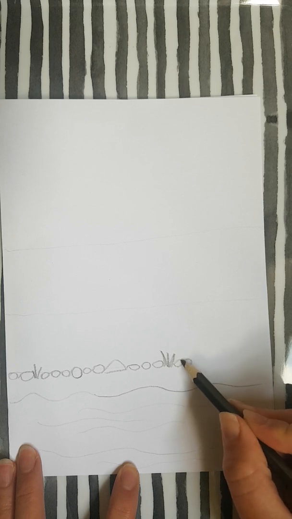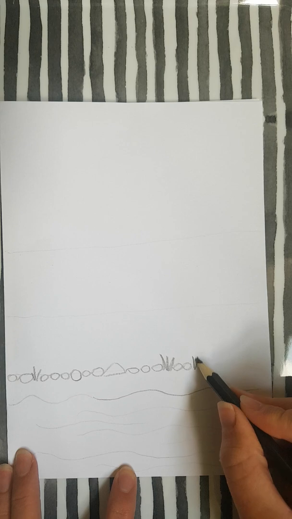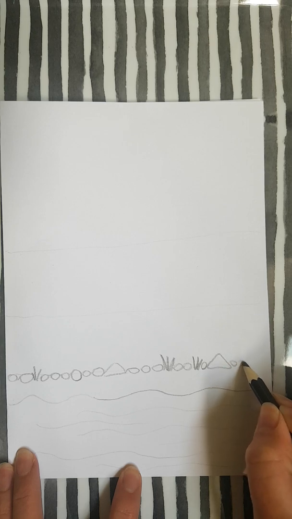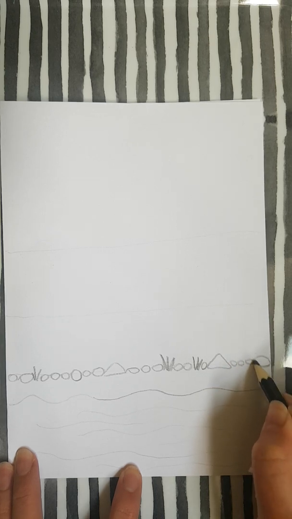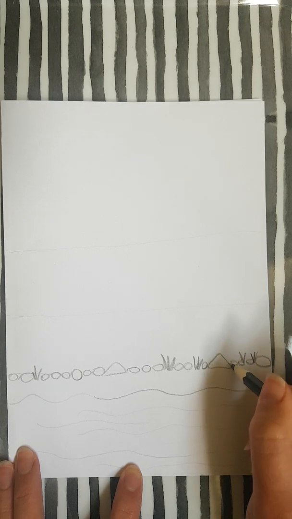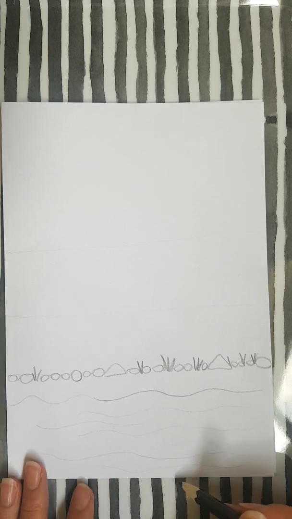And remember, if you want to pause or rewind, you don't need to do it as fast. Just take your time with it. So there I've got my detailed river edge, and the water, which is the closest.